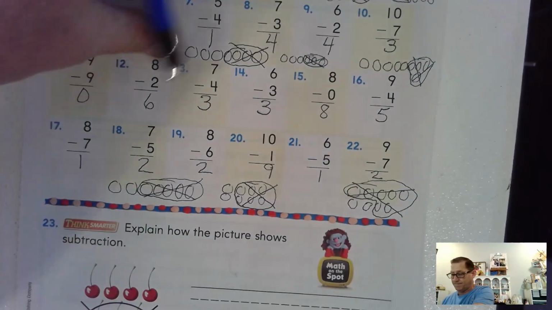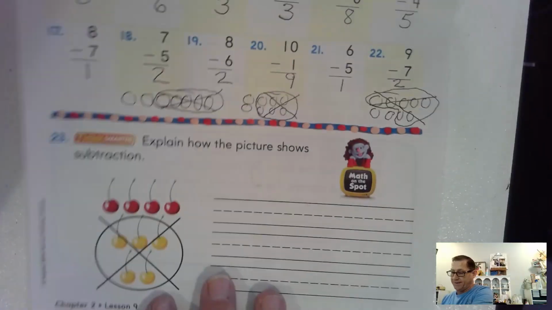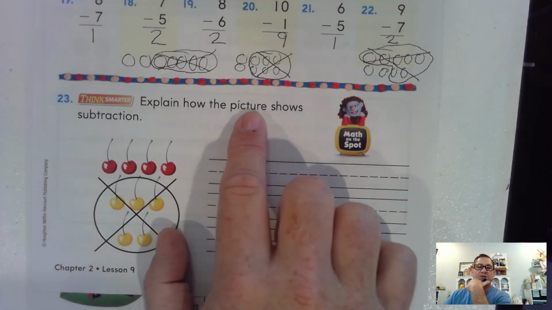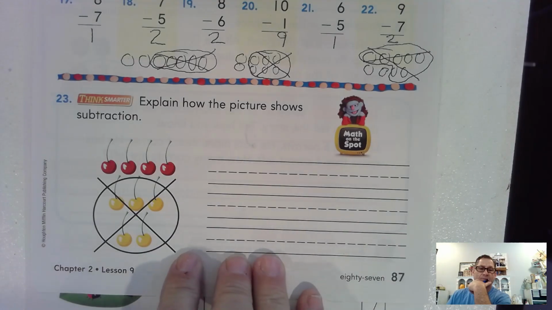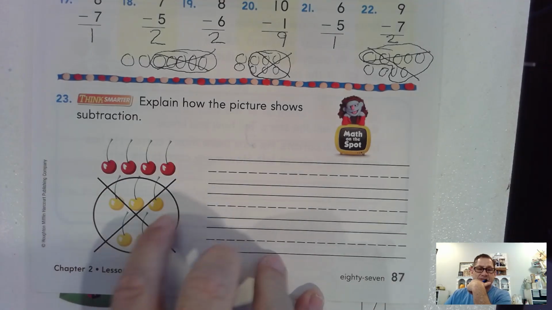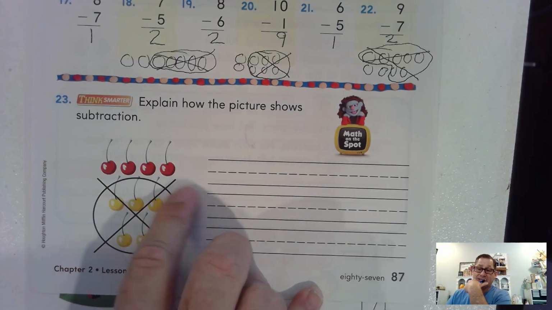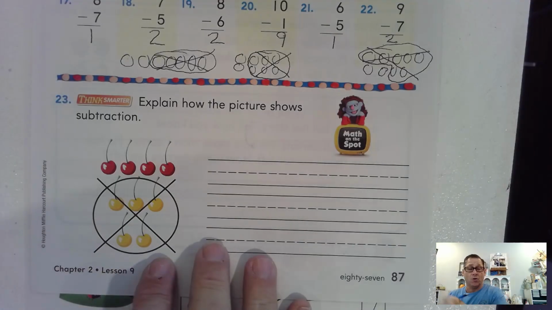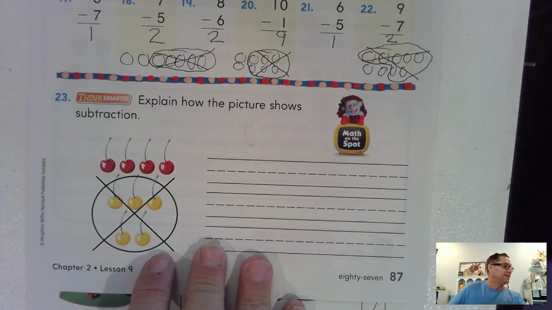All right, 23. Explain how the picture shows subtraction. Well, we see that this is circled and crossed out, so that means something's being taken away, right?